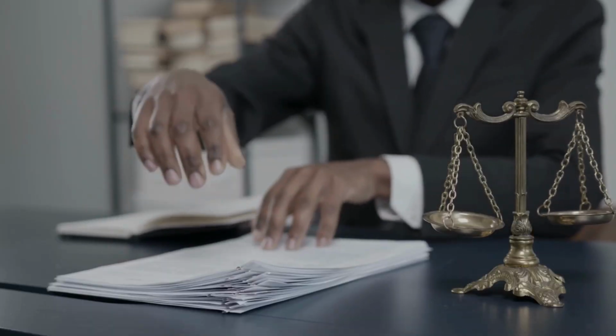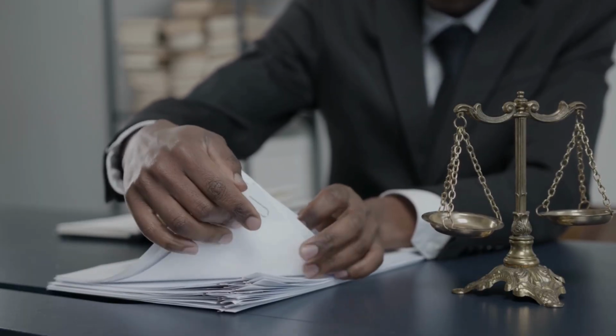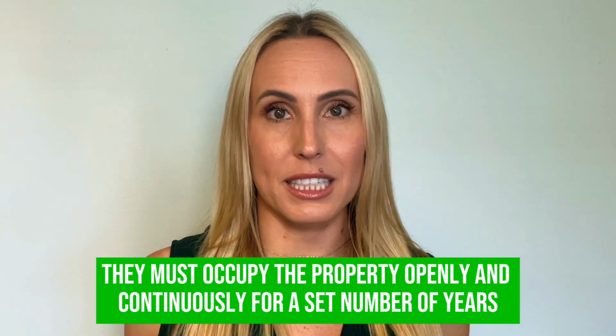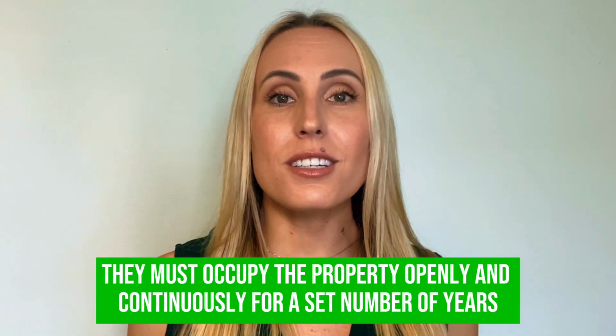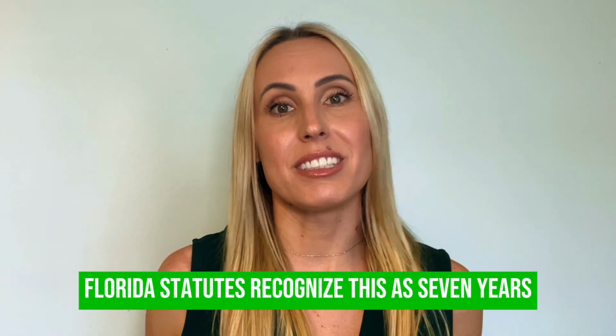To legally claim ownership through adverse possession, squatters must meet several key criteria. For example, they must occupy the property openly and continuously for a set number of years without the owner's permission. Florida statutes recognize this as 7 years.